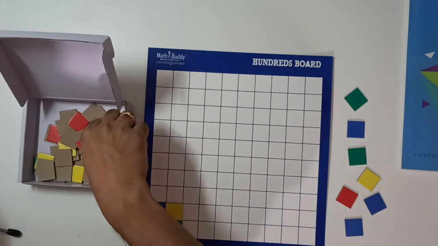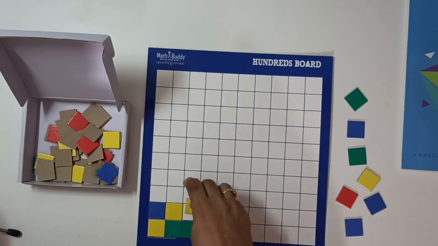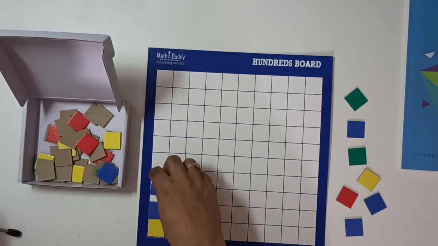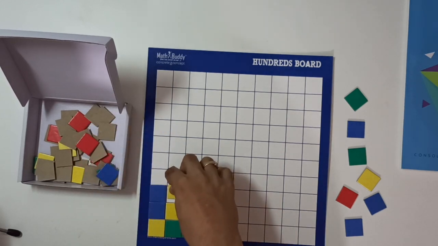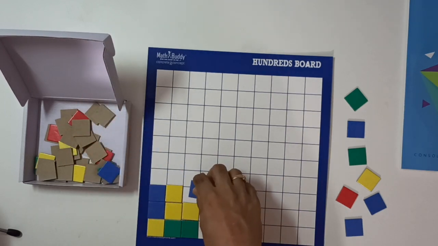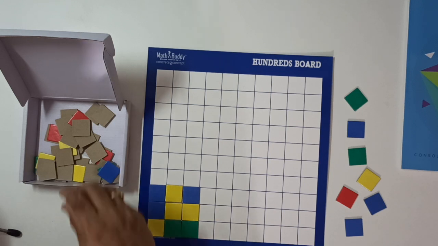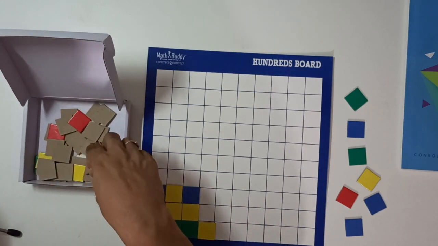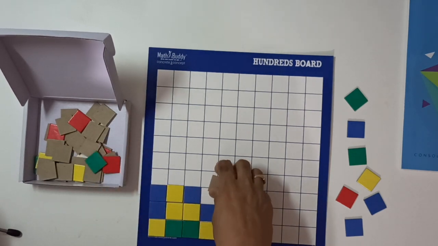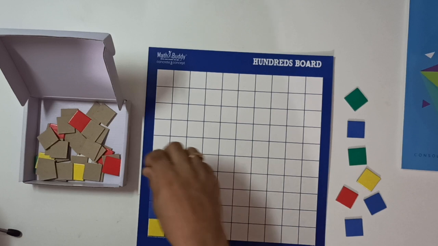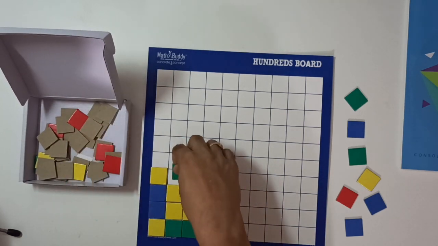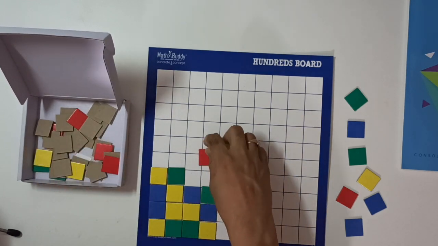Right? Let's try to form an even bigger square. So let's try to place some more tiles and see how we can form a bigger square than this. Any guesses? How many tiles will we have? Yes, that's the next bigger square. And as you can see, there are 9 tiles in this. And each side of the square is 3. Right? Now, if I want to form the next bigger square, what would that be? So let's try that out. If I place some more square tiles, then you'll see that I will need 16 tiles to form the next bigger square, right?